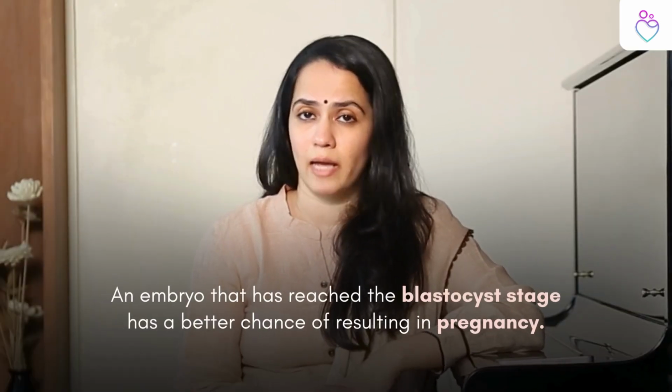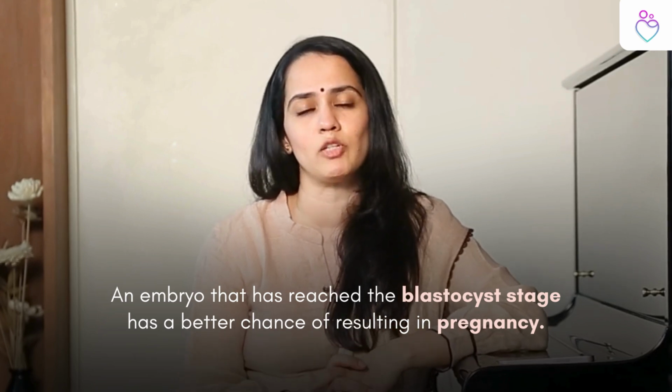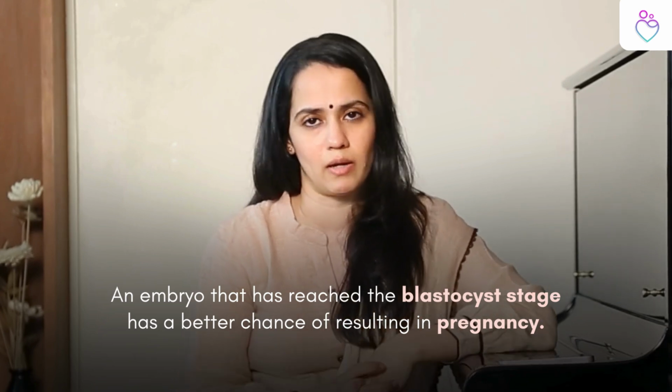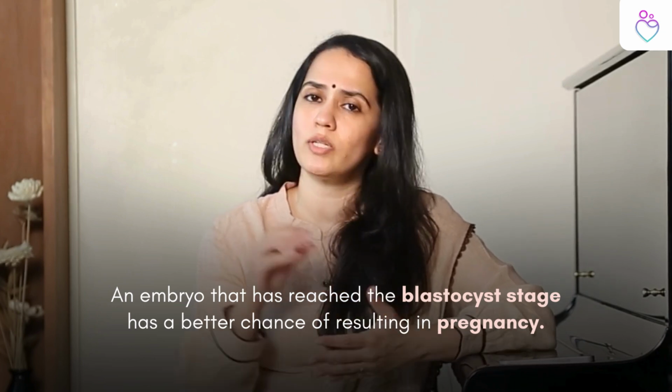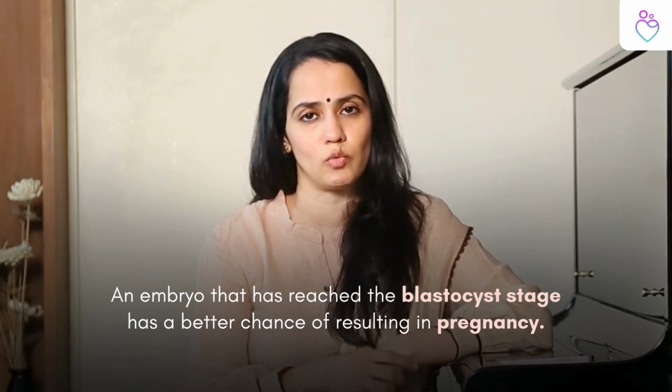At our center at Nova IVF in Chembur, I always advise my patients to wait and see if the embryo is becoming a blastocyst. An embryo which has reached the blastocyst stage is a competent embryo and has better chances of leading to a pregnancy. So the entire idea with IVF is not just doing an embryo transfer. The idea is that we want to try and get you pregnant.